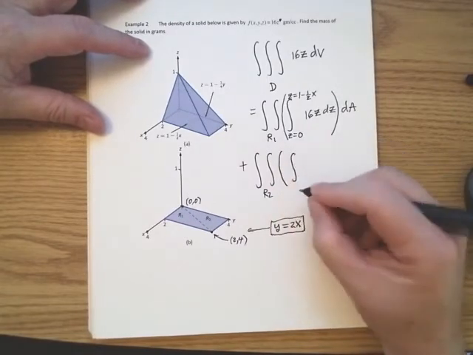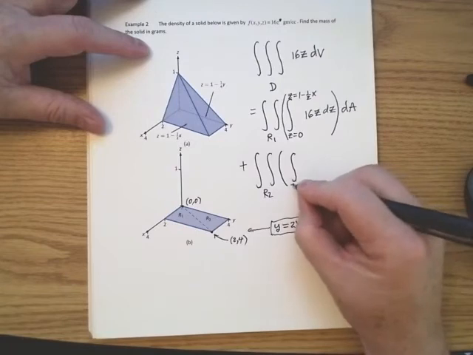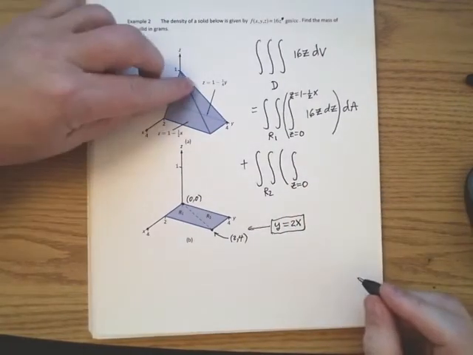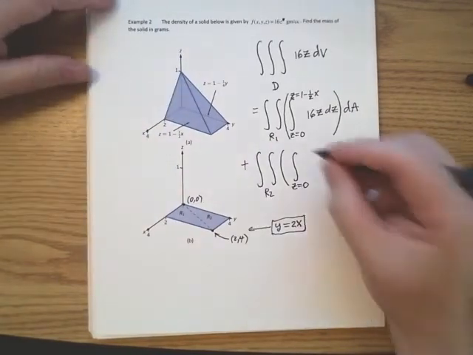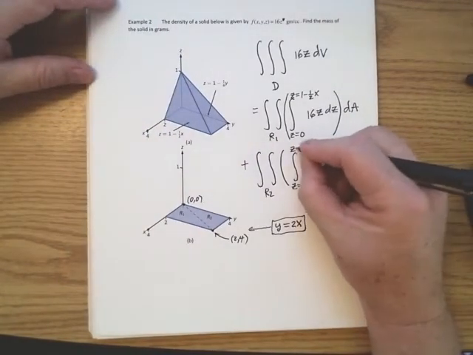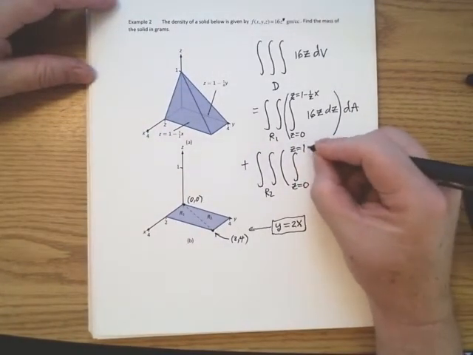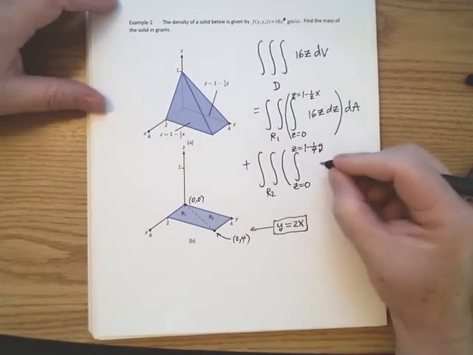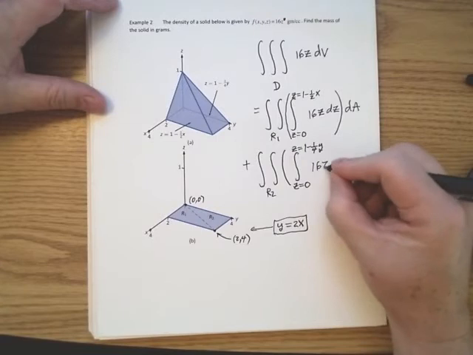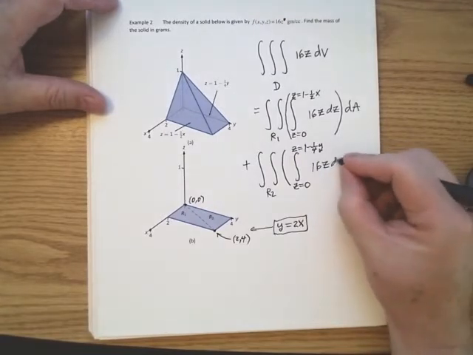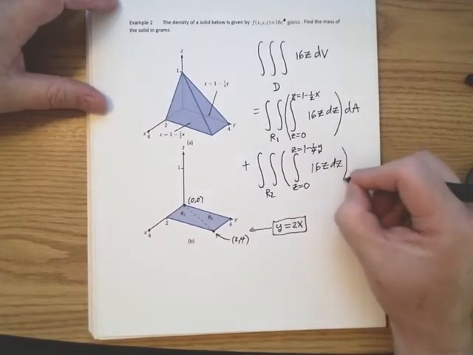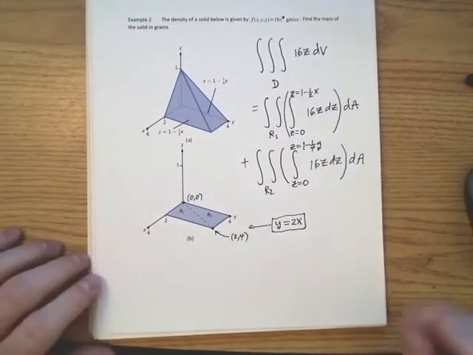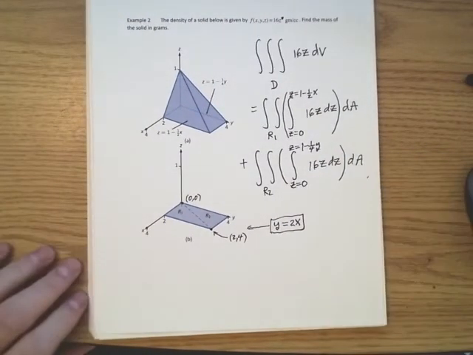Where's z going from and to? Well, once again, z is going from 0, the xy plane, out to this plane, which is z equals 1 minus 1/4 y, and then our density function 16z, so we're going dz, and then we'll go dA again, deciding the order of integration there again. Okay, so this is it.